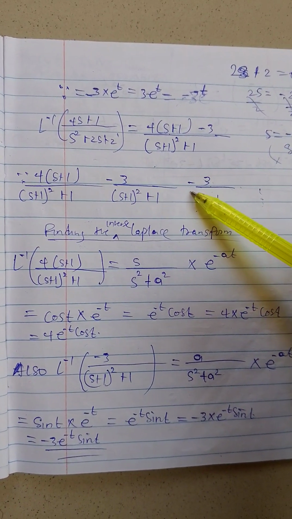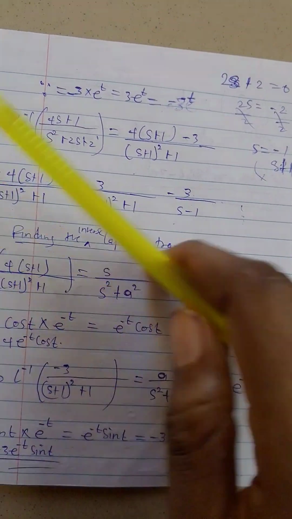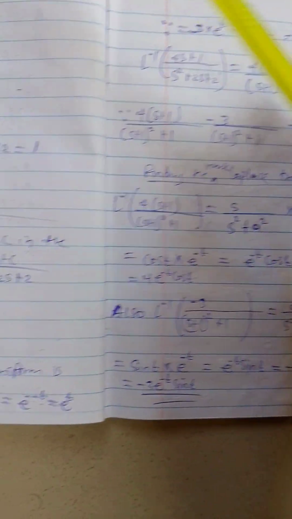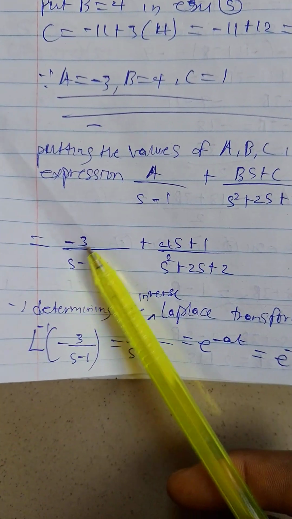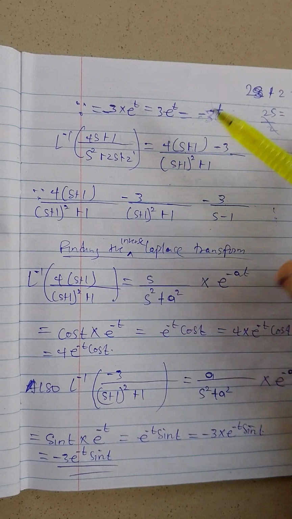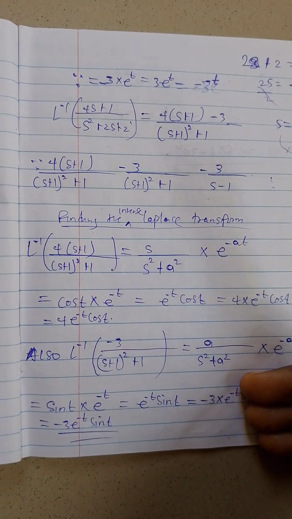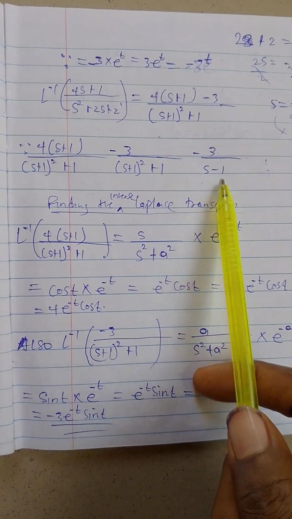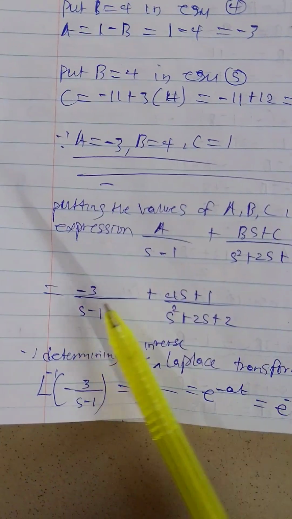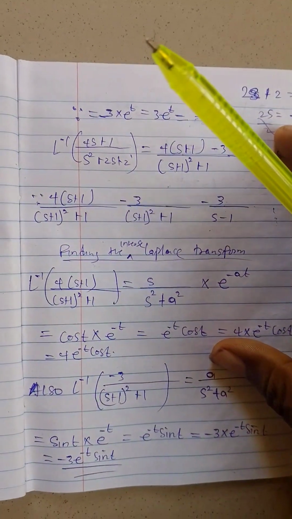Now minus what again? Minus this, because this is 3 now. This is minus 3 over x minus 1. Okay, so therefore now what do you do now? If you check this thing now, finding the inverse Laplace transform of this. Okay, this minus 3 over x minus 1 is this thing we got here, you understand? So therefore what do you do now?